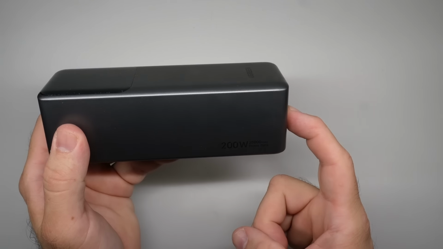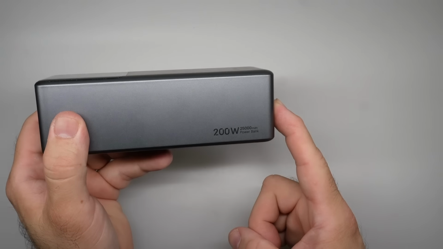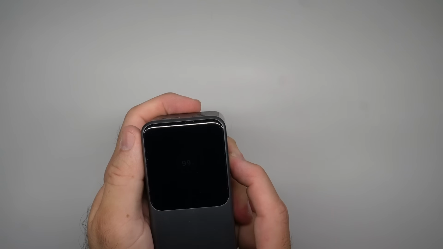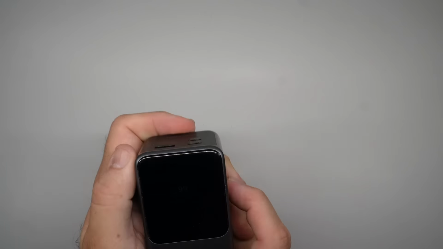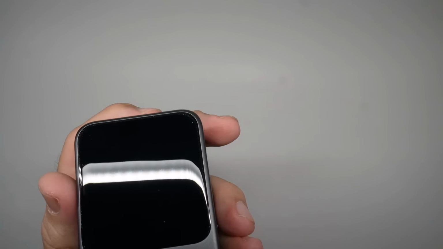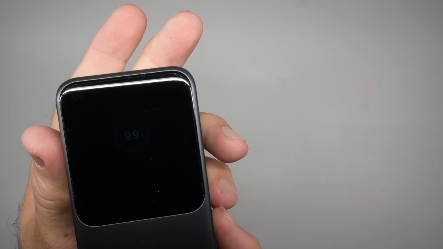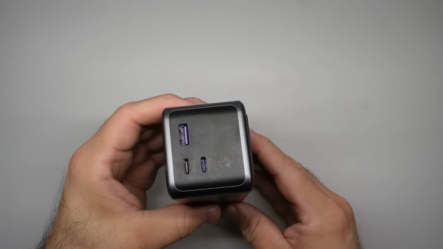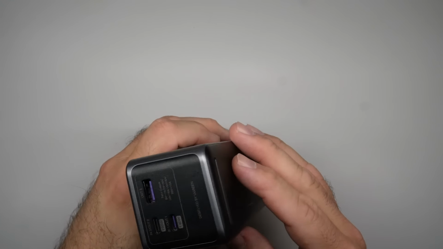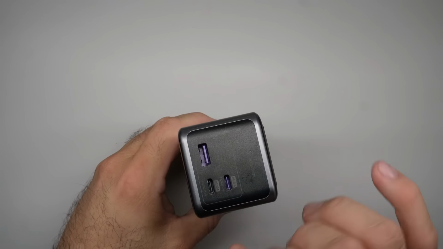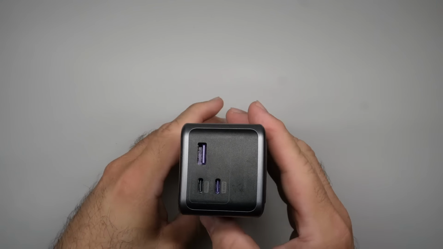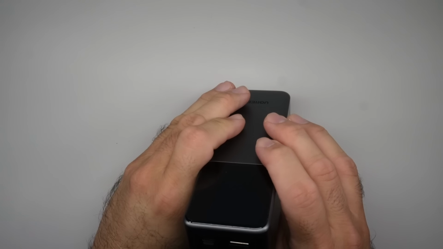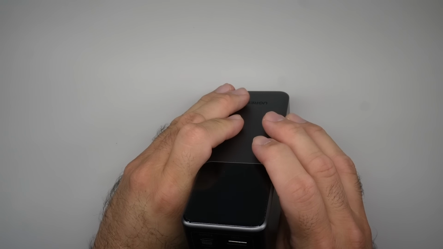This 200 watt 25,000 milliampere hours or 25 ampere hours power bank. It's pretty heavy. It has a screen. You probably cannot see what is on the screen. I'll try, but usually no. Okay, you probably can see something, 99%. But what this is, it's a portable power bank that has 3 connectors here. You can see there is a USB-C, USB-C, and USB-A. All of them are purple, and the reason why all of them are purple is because they are capable of power delivery.